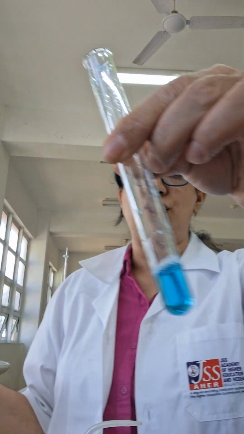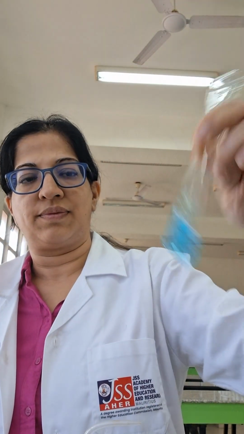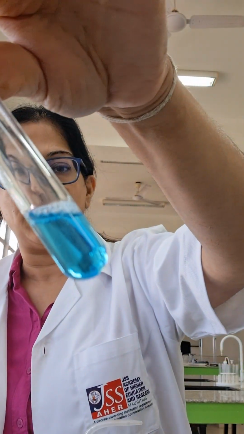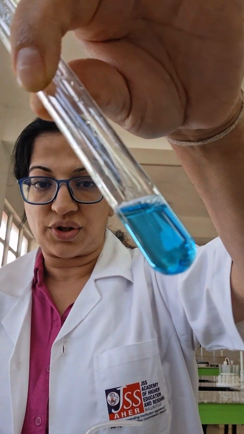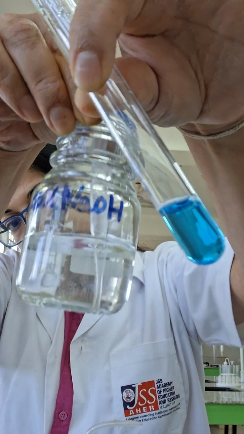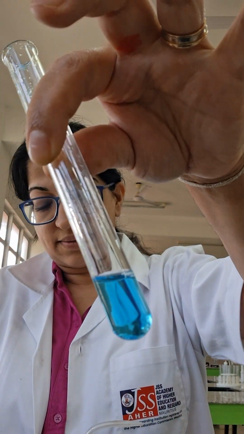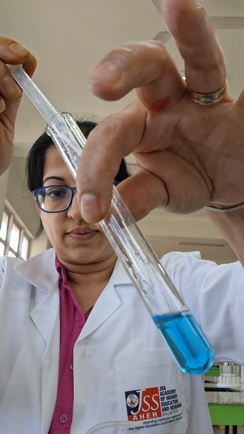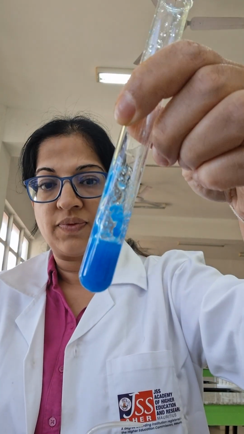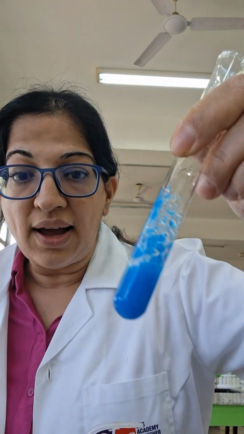To this solution, regarde bien, it's a blue solution. I'm going to add NaOH. Dropwise. 1 drop. 2 drops. Et je vois là a blue precipitate.